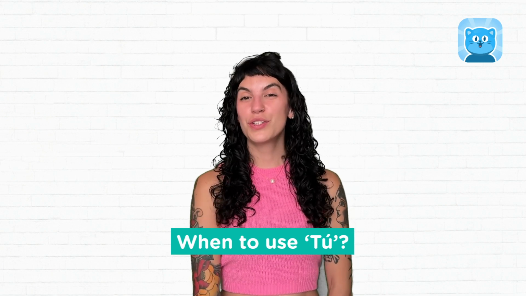Okay, very good. Now you know how to conjugate these two forms. Now let's see when to use each of them. When to use tú, informal. Of course, the people you should feel most comfortable using tú with are your friends or your family members, anyone that you feel you have a close relationship with.